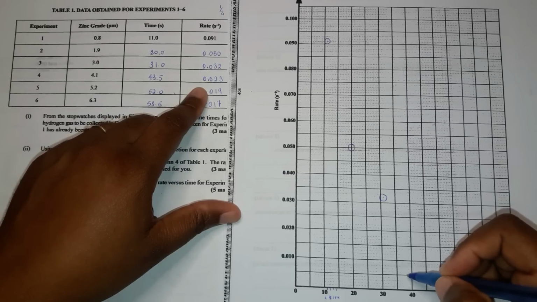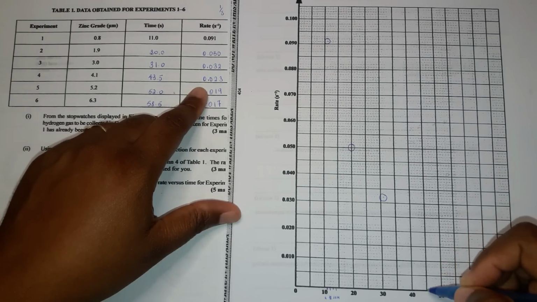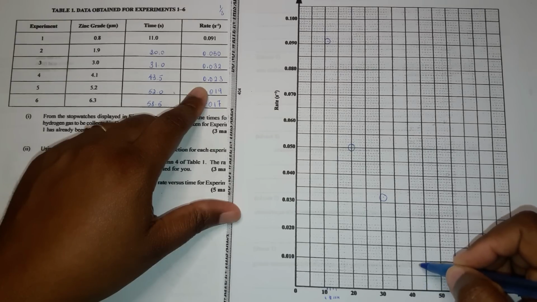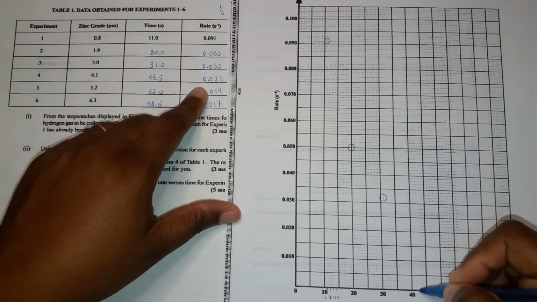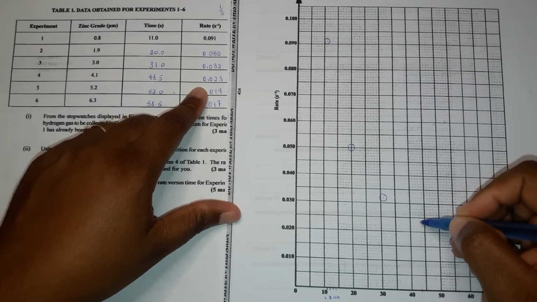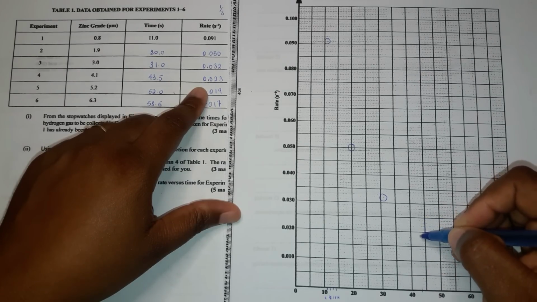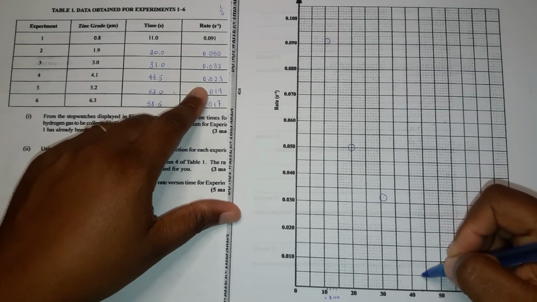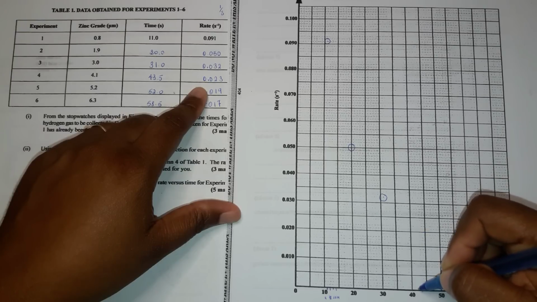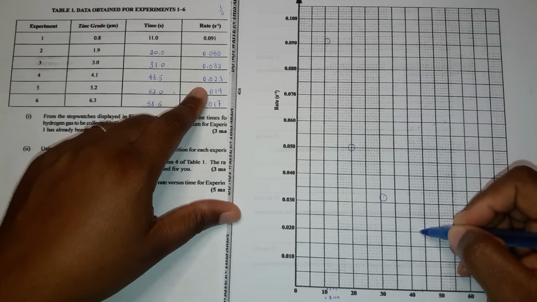At 43.5, so we have 43, 1, 2, 3, and then here's 5. So at 43.5, 0.023. So in between here.